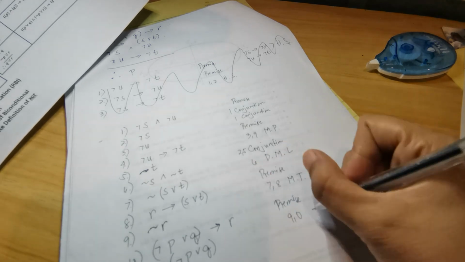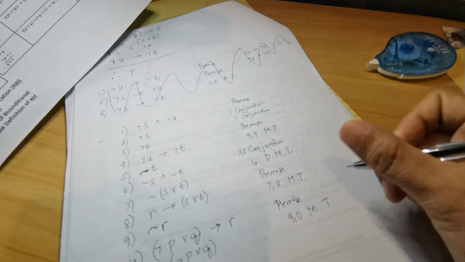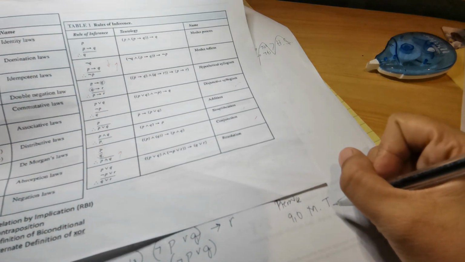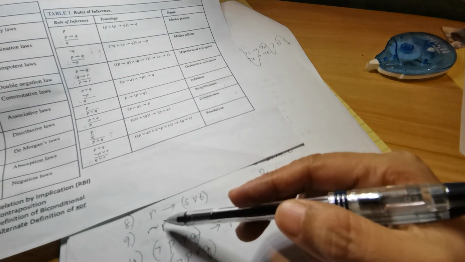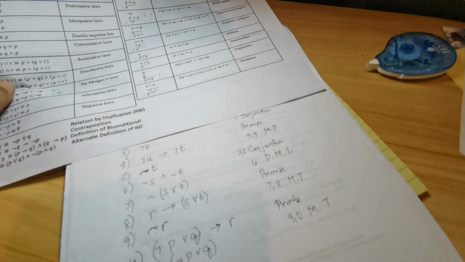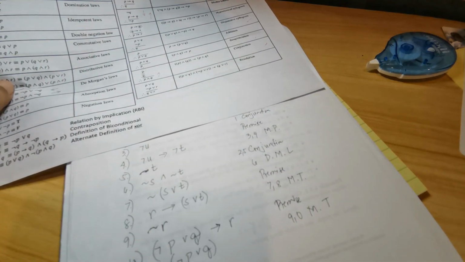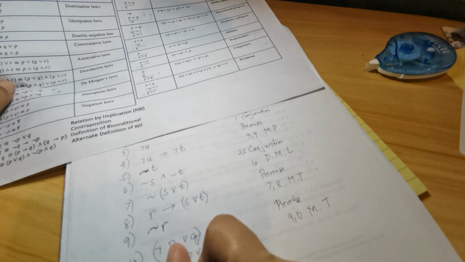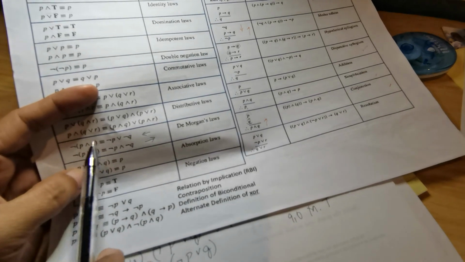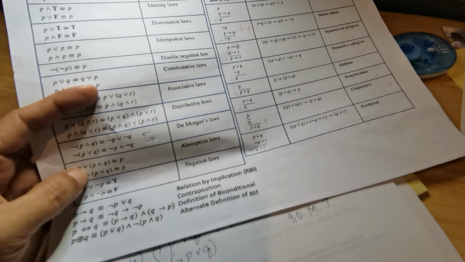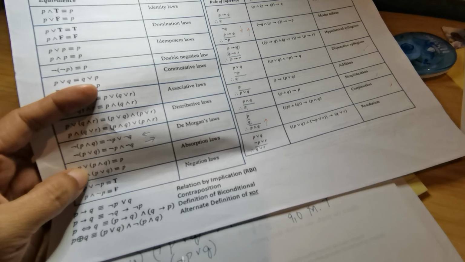Anong ginamit natin? Modus tollens. Ayan, so R and not R. So, we have not. So, ayan na. So, nag-double negate na tayo. Diba? So, P, ay hindi pala. De Morgan pala. Sorry. De Morgan. Mag-De Morgan tayo. Okay, so not P, not, may parenthesis siya.